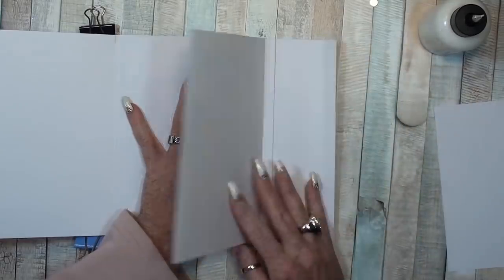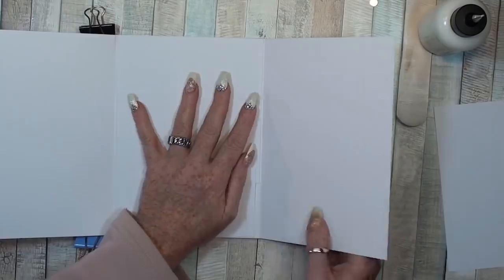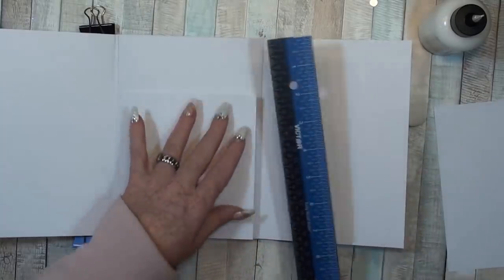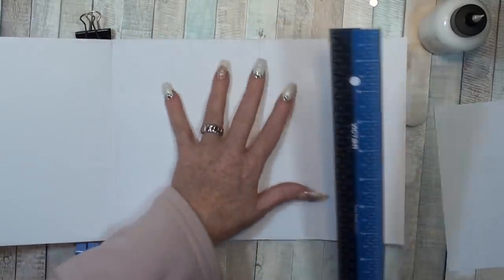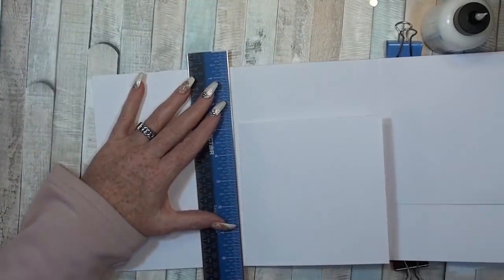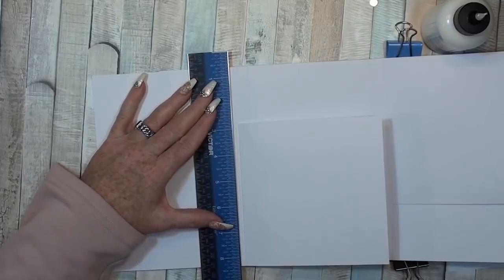And I will see if I can manage that. But I think it's better to make just an extra fold line. So let's see if I can manage that. Let's turn this baby around and see if I can make an extra little fold line.